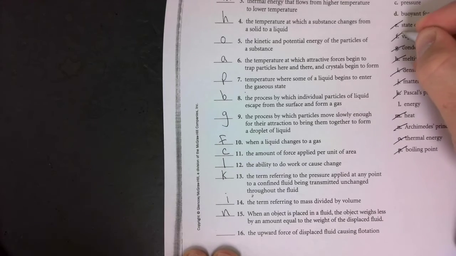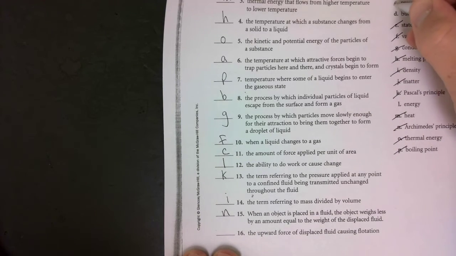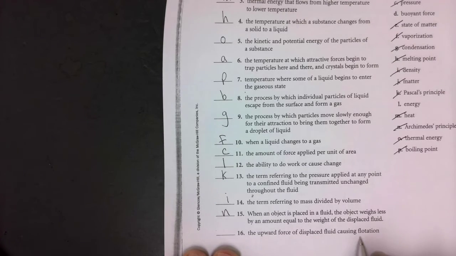So the last one, we took care of vaporization. We took care of pressure. The upward force of displaced fluid caused by flotation. The only one we have left then is D, buoyant force. There's our answers for numbers 1 through 16, our vocabulary from this chapter.